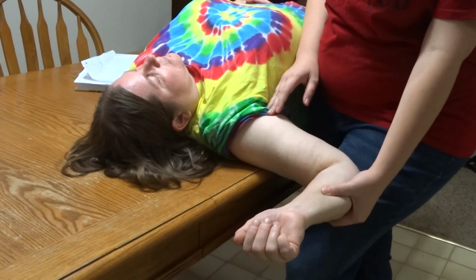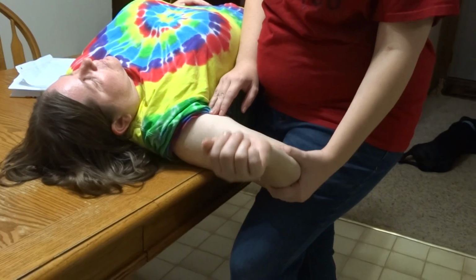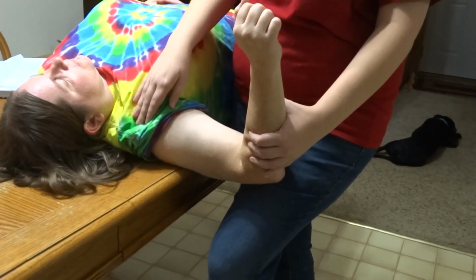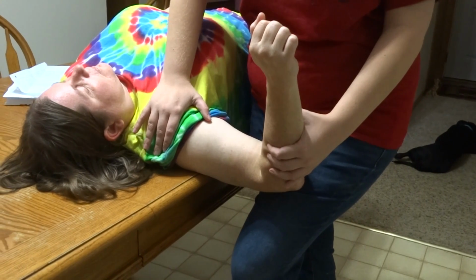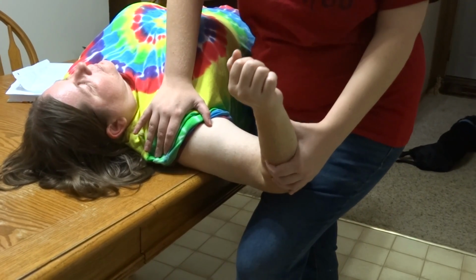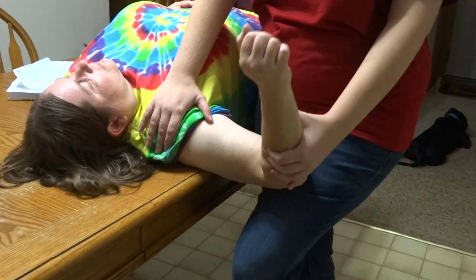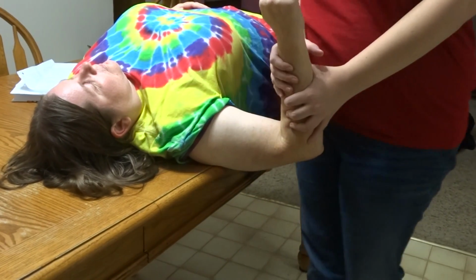She does not have a positive test, so the relocation would not be warranted. But say she did have a positive test and she showed pain, I would push posteriorly on the joint and then again externally rotate, and she should be able to go farther and have no pain or apprehension.